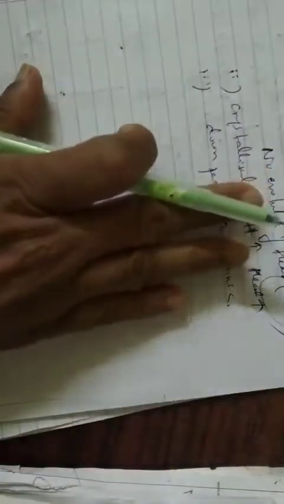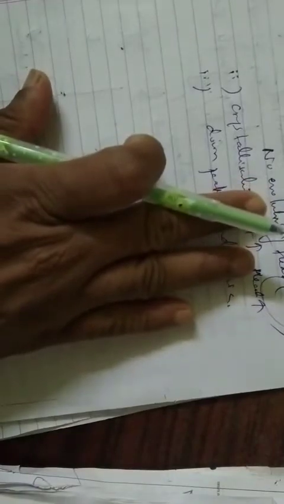Now this DTA is used, as we said, to study various physical and chemical changes that take place, and this is how, with the help of DTA, we analyze the changes.